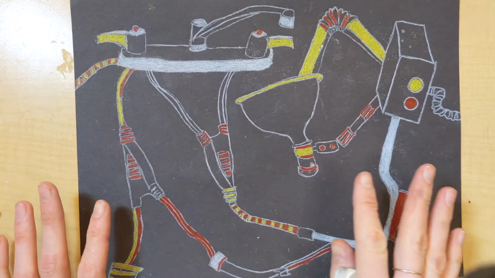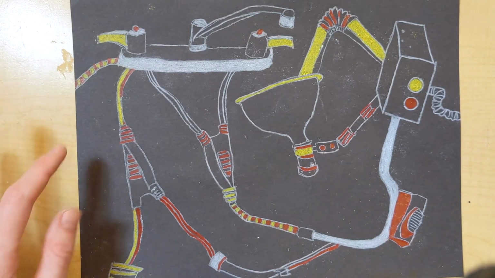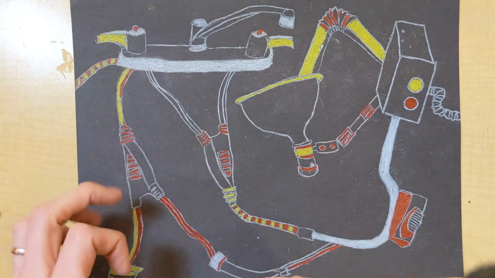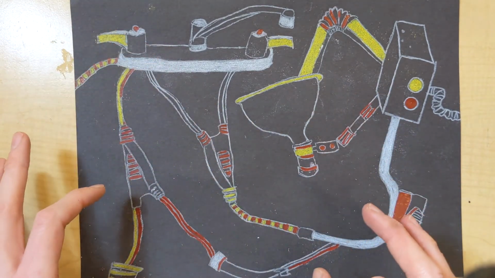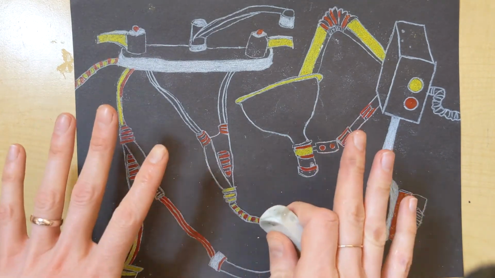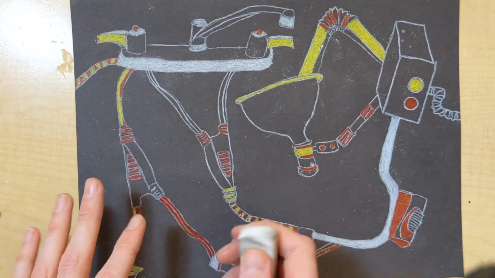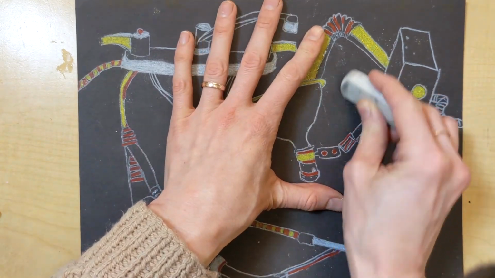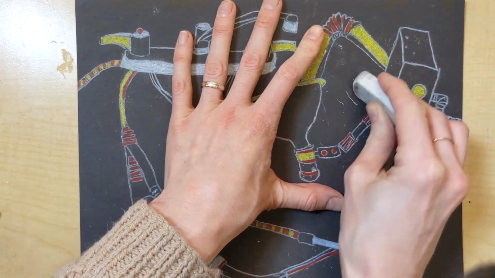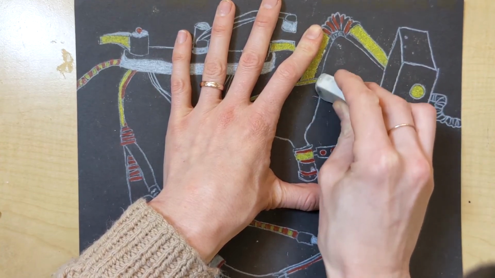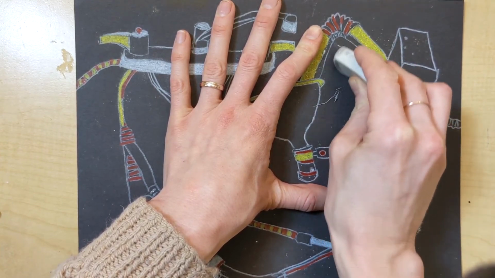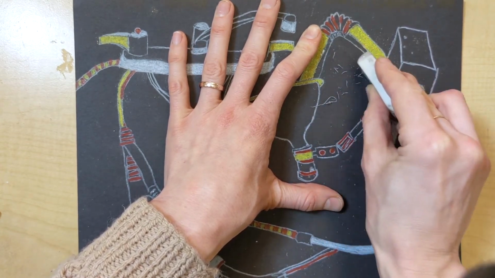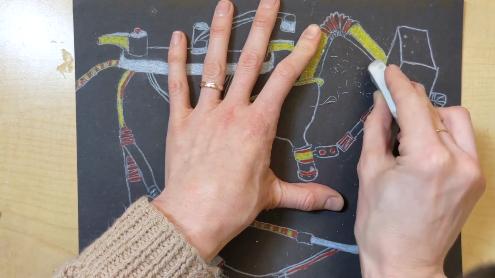Now I have filled in different sections of my drawing with the red and yellow and bits of white. I haven't filled in everything, but I've added in some punches of color. And one thing you can do to clean up your drawing once you've got to this point is take a white vinyl eraser, and you can actually erase some of these smudged bits of white that are in between your drawings. So you can do this just to sort of clean the drawing up a little bit.